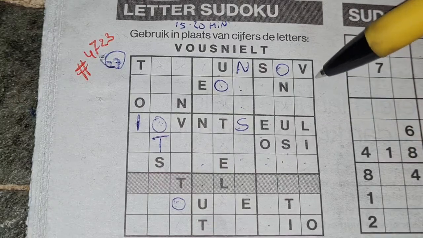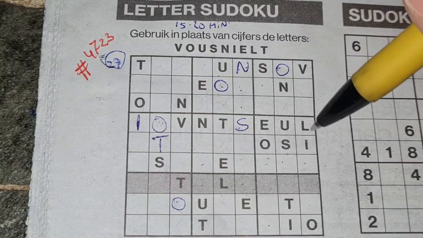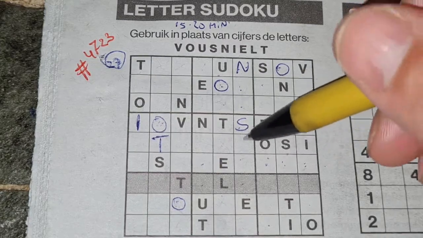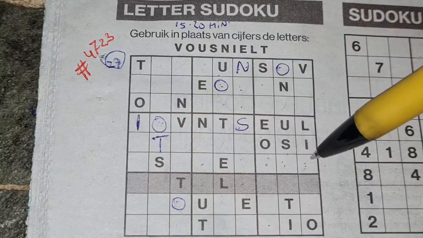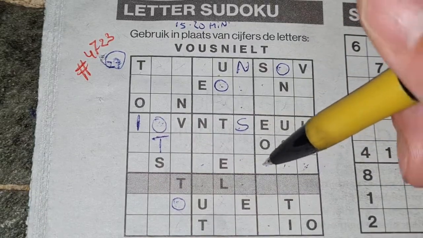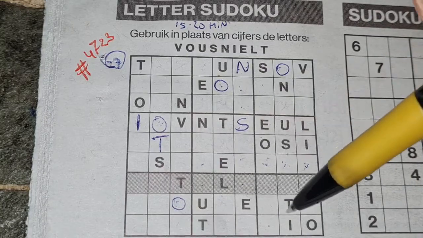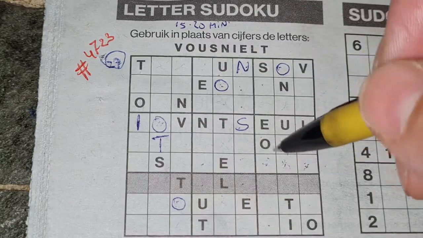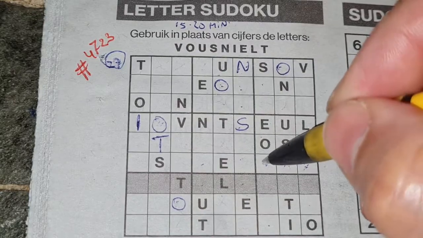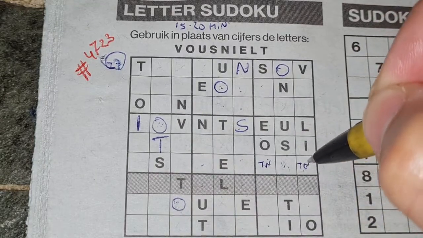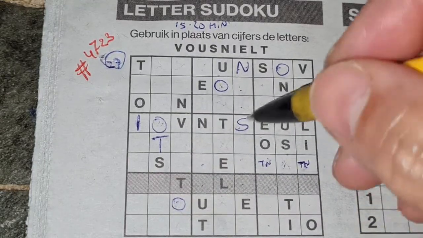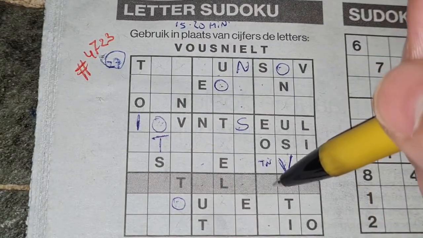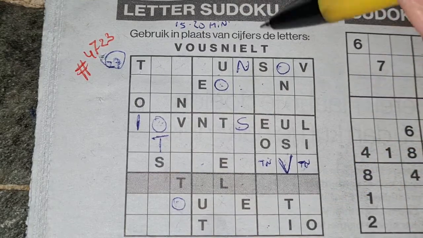V. And yeah, three missing letters in this big square. Those missing letters are the V is missing, the T is missing, and the N is missing. And look, we have a T and an N in this column. So no T and N in this box. The T and N goes in those two boxes as a pair. T and N. So one letter is missing in this big square, for the letter V. V, okay.